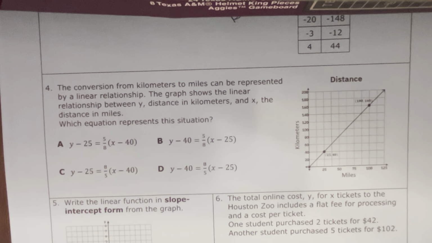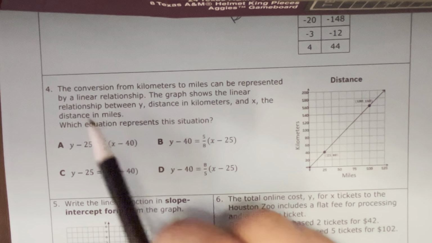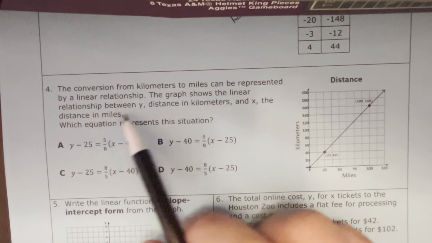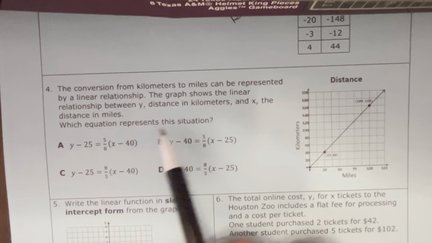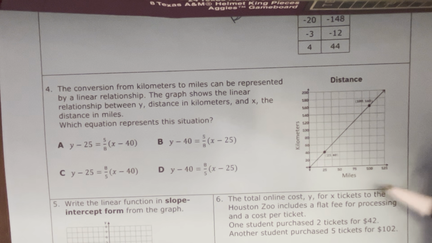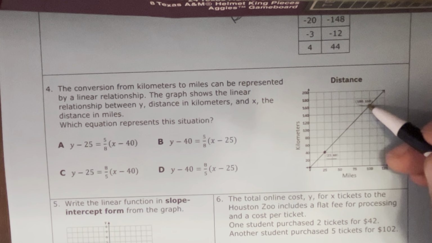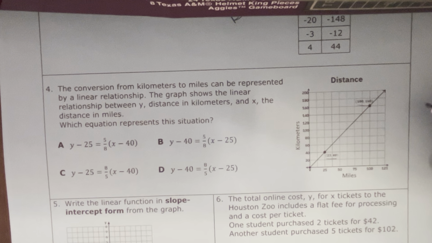Number 4, the conversion from kilometers to miles can be represented by a linear relationship. The graph shows the linear relationship between y, distance in kilometers, and x, the distance in miles. Which equation represents this situation? And so we've got these 2 points, 25, 40, and 100, 160.